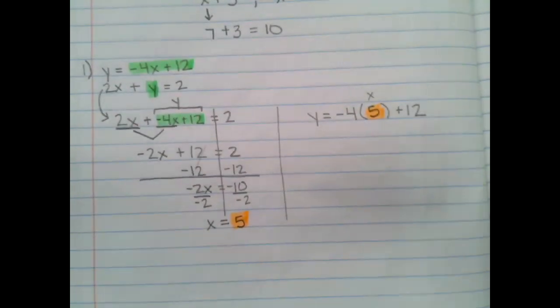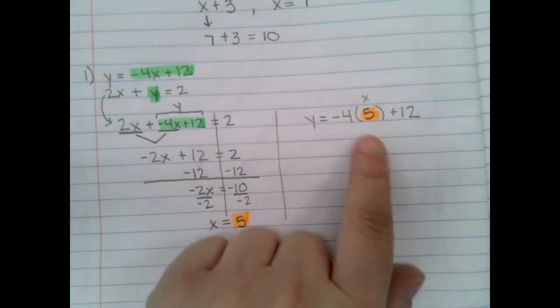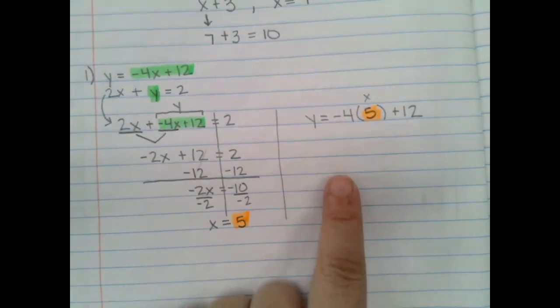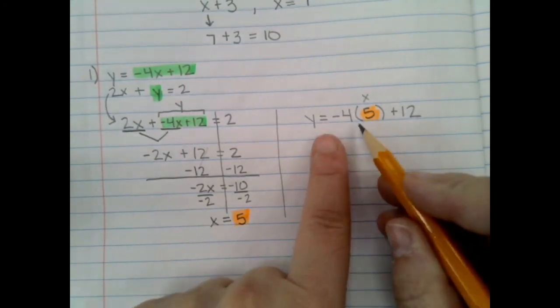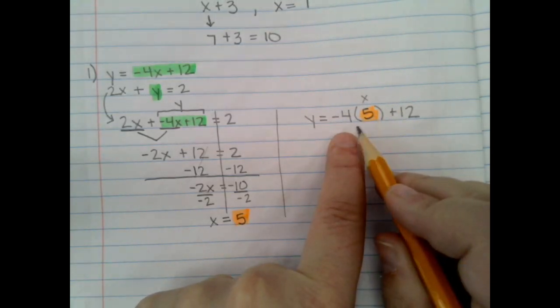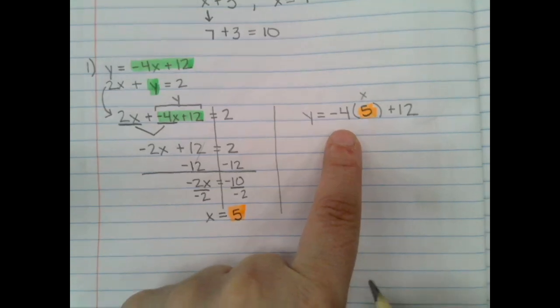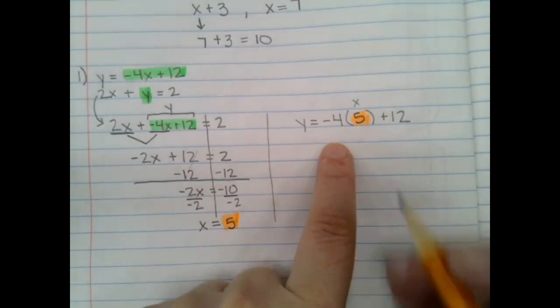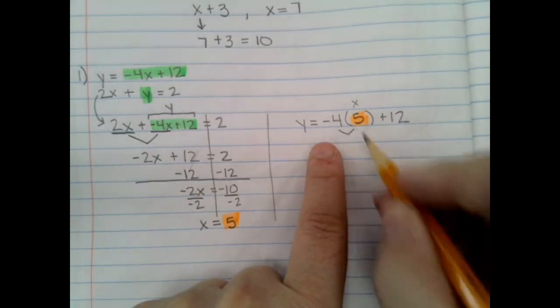In this side, we don't need to solve for y. Y is already by itself. So all I need to do is figure out what this side is equal to. So on this side, would I multiply or add first? Multiply. What's negative 4 times 5?